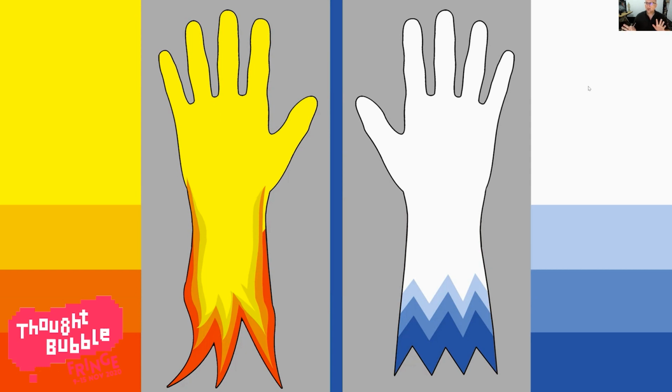It could be two separate characters. It could be the same character with two different powers shown by the gloves alone. The rest of the costume is moot. As long as you show that the gloves are specific colors with a specific design, you can quite effectively indicate the strengths of this character.